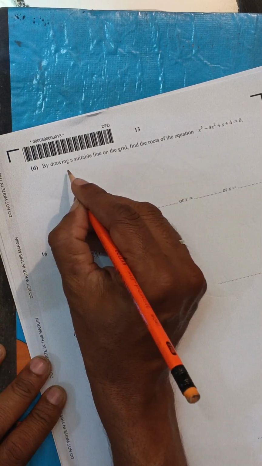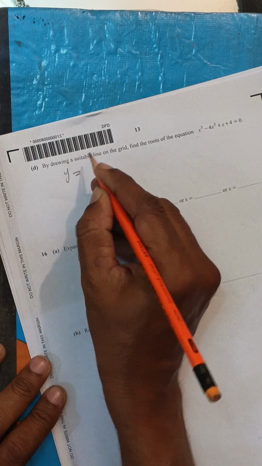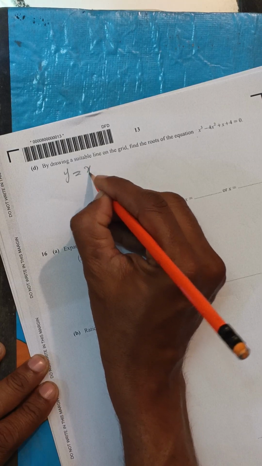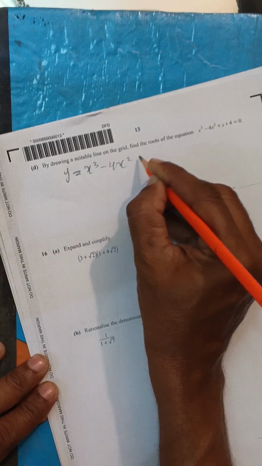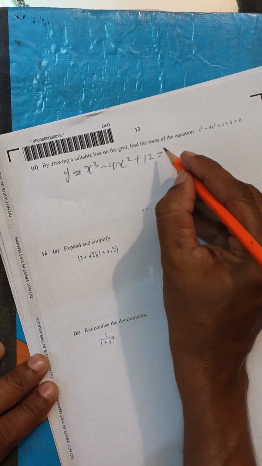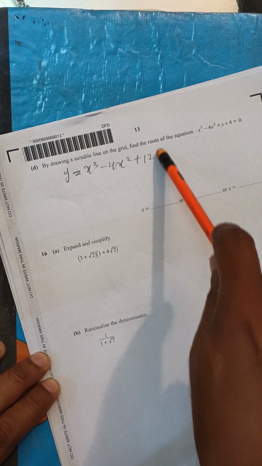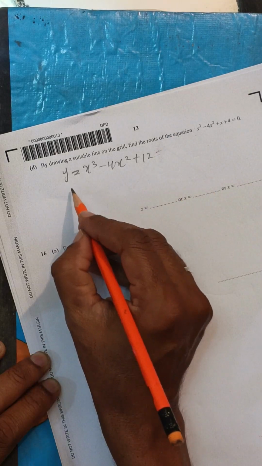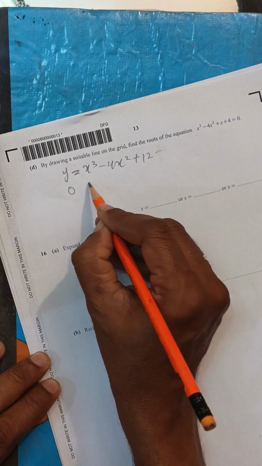Okay, this is x cube, and the above equation is y: x cube minus 4x square plus 12 equals y. Okay, and here you will have 0y.